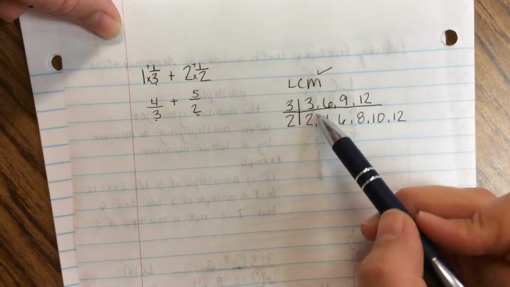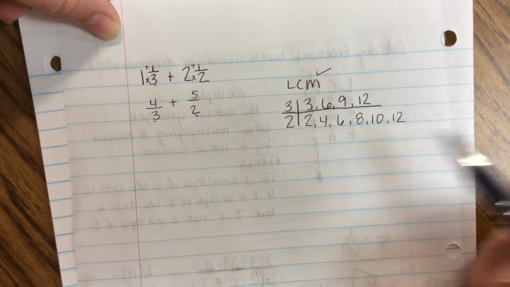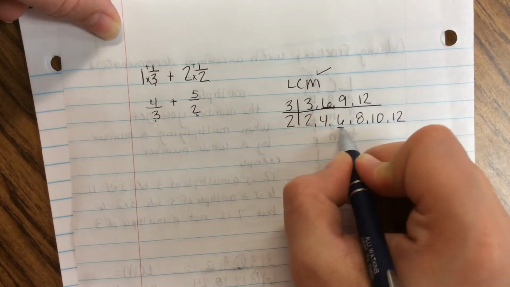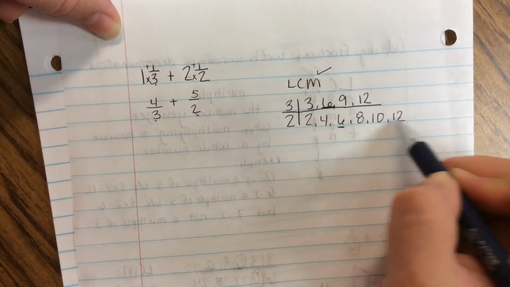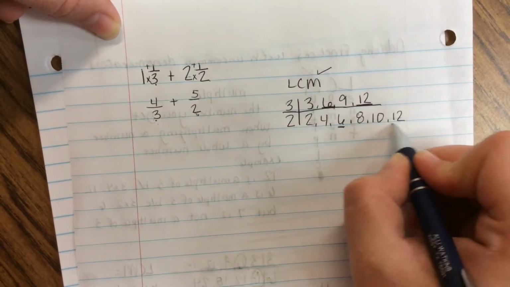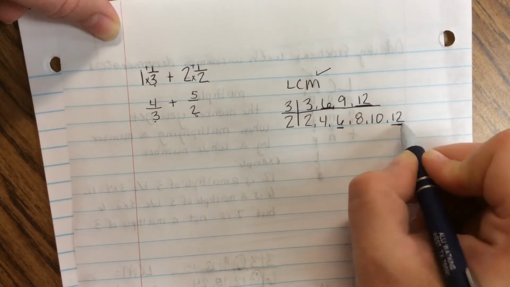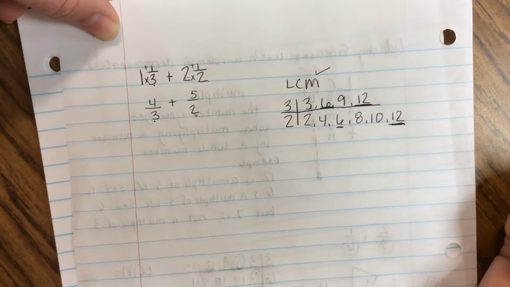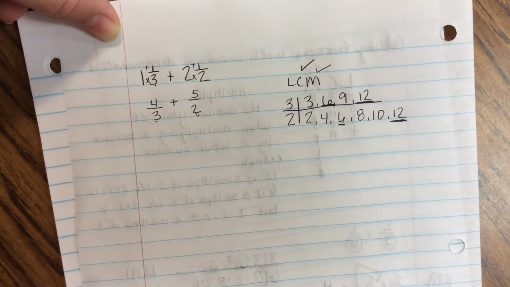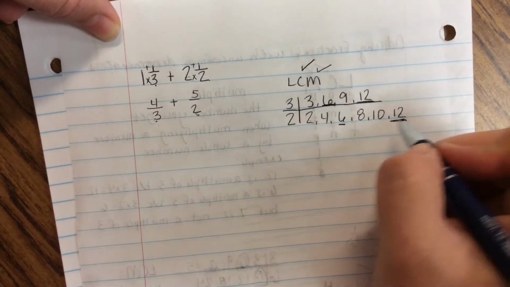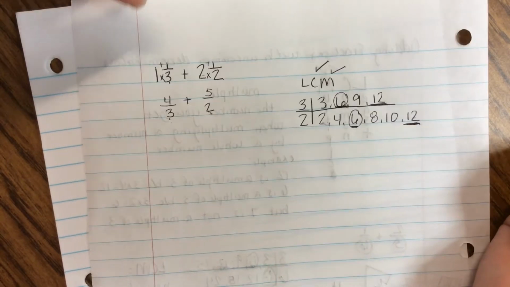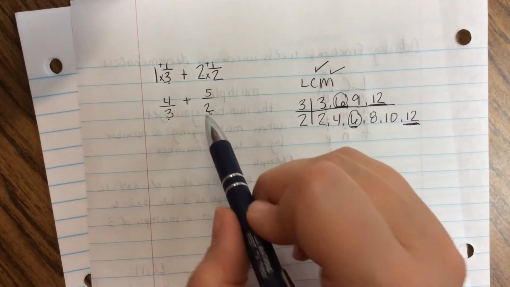Let's see what's common. 3 is not in this list. 6 is in both lists, so I can underline that and that. 9 is not in this list, but 12 is, so I'm going to underline that. Now that I've underlined the common multiples in each list, I am circling which one is the least common multiple. The least common is 6. Remember, my LCM becomes my new denominator of my fractions.